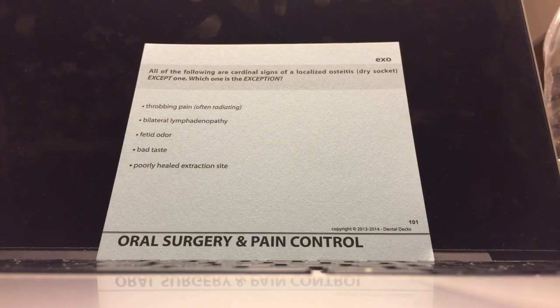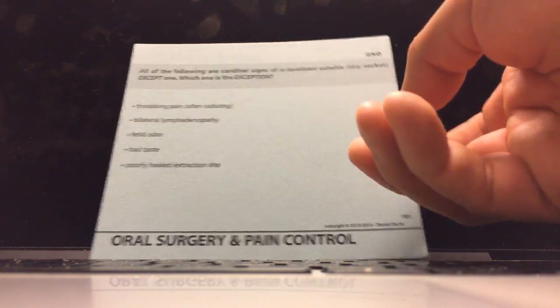All of the following are cardinal signs of a localized osteitis or dry socket except one. Which one is the exception? Throbbing pain, often radiating, that is true. That is one of the signs. Bilateral lymphadenopathy, fetid odor, bad taste, poorly healed extraction site. All are correct except bilateral lymphadenopathy.